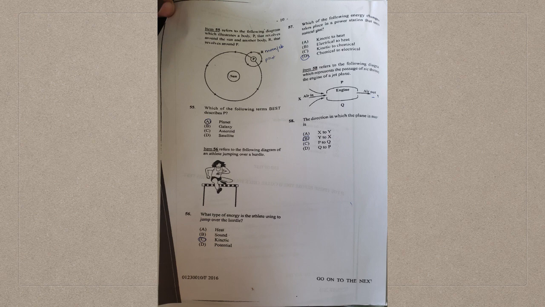So once the body is moving, it's going to be kinetic energy, right? Potential energy might have been if they were asking you what energy the athlete has at the top of that hurdle. That would have been potential. But I think this one is kinetic. Some persons might disagree and put potential, but hey, you have the autonomy to do so. Go ahead.